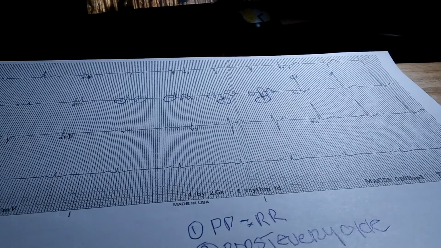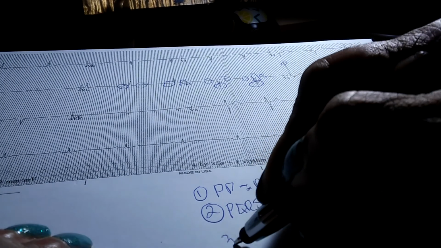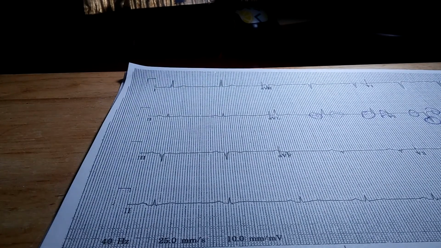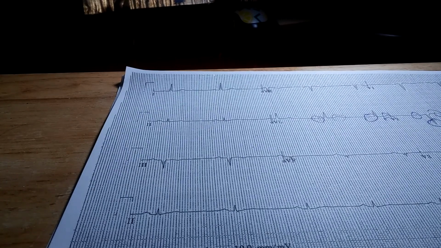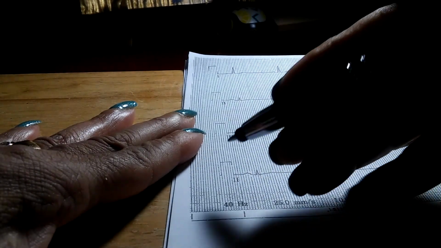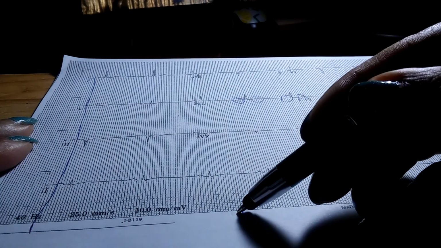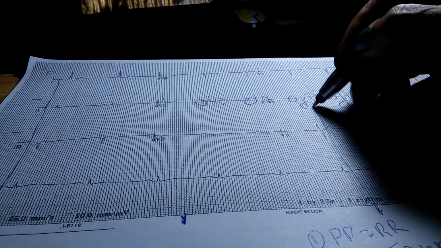I'm trying to keep the paper in range so you can see how I'm writing. Now number 3 would be your rate. So let's get 6 seconds. I'm going here to here. That's 3 seconds, and from here to here, that's 6 seconds. 3 plus 3 is 6.